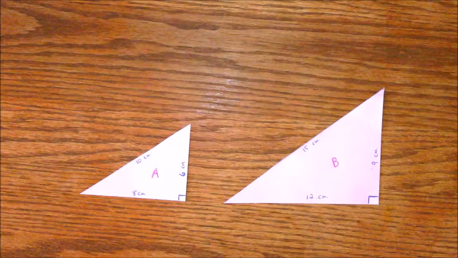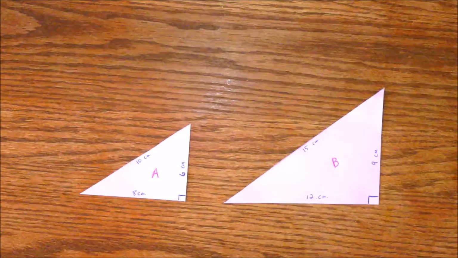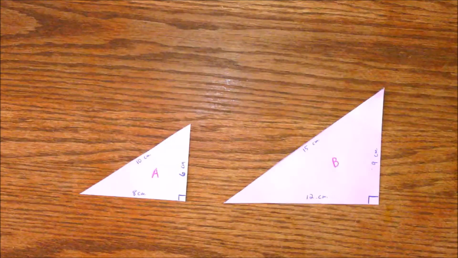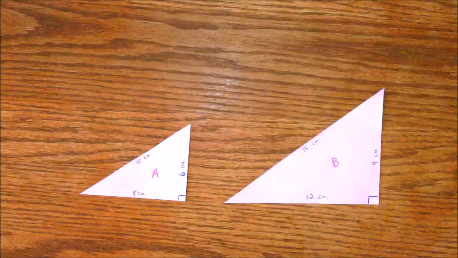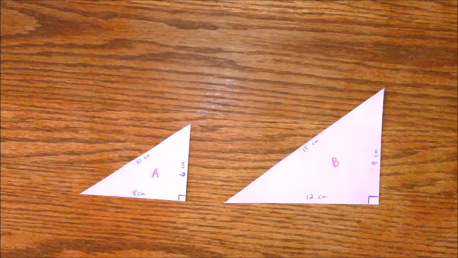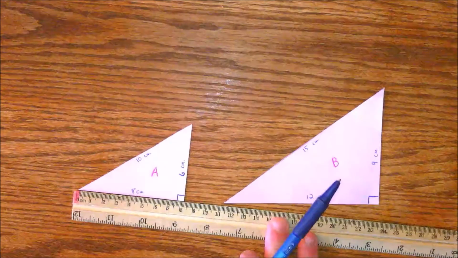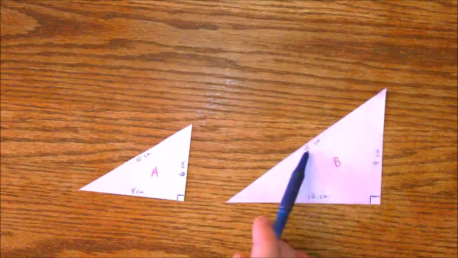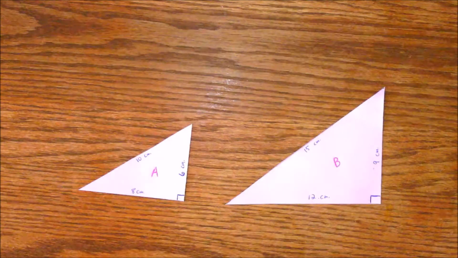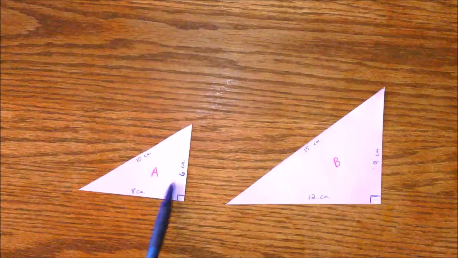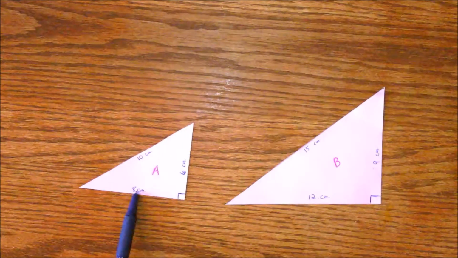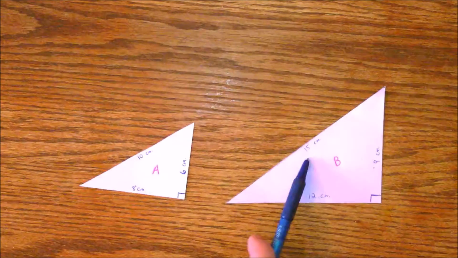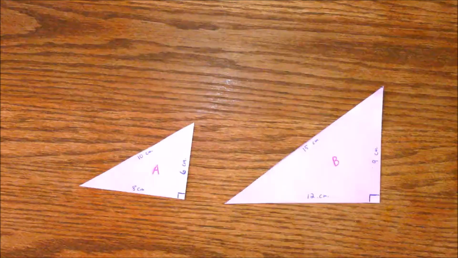So I think the most important thing in lesson number 1 of unit number 8 is the ratio of sides of similar right triangles. First of all, these are right triangles. I measured them out: 8 centimeters, 6 centimeters, 10 centimeters, 12, 9, and 15. We can test to see if these are right triangles by doing the Pythagorean theorem. 6 squared plus 8 squared is 10 squared. 9 squared plus 12 squared is 15 squared. So those are right triangles.